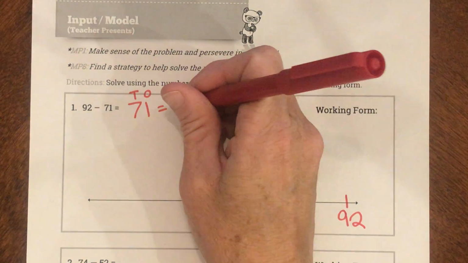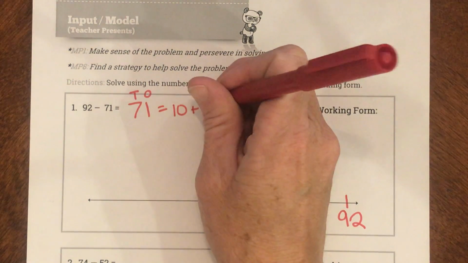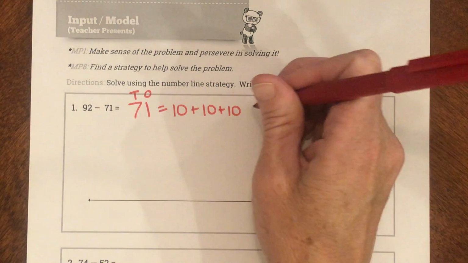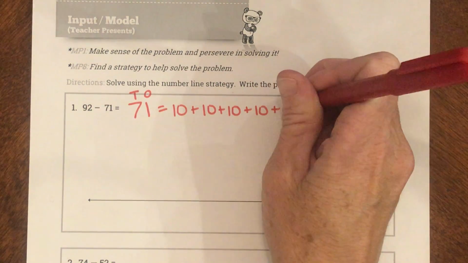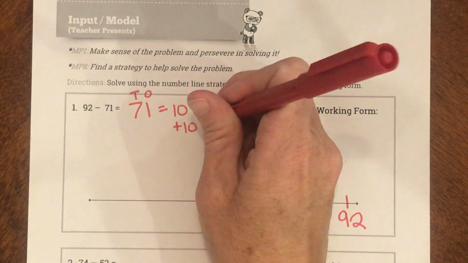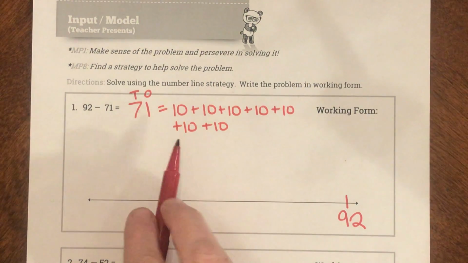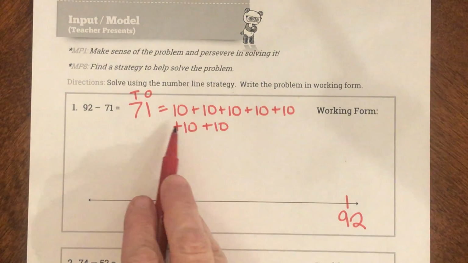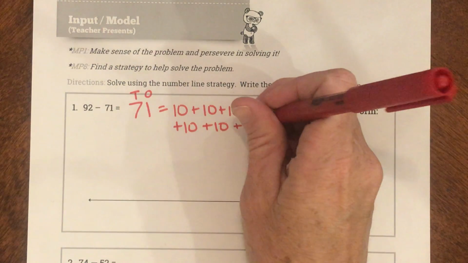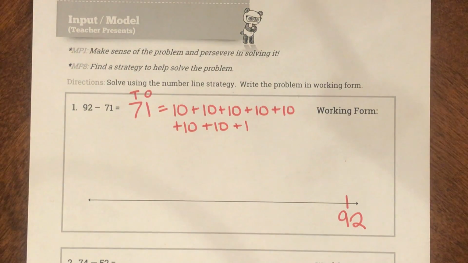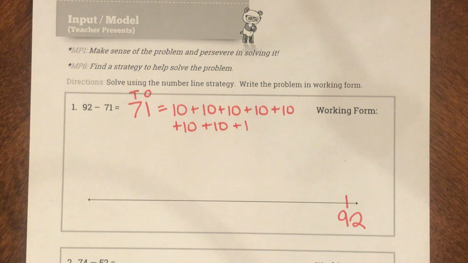That means I have 7 tens. We haven't done one this large yet, boys and girls. So that's 1, 2, 3, 4, 5, 6, 7 tens, and 1 one. After I've decomposed my subtrahend, I'm going to start counting back.